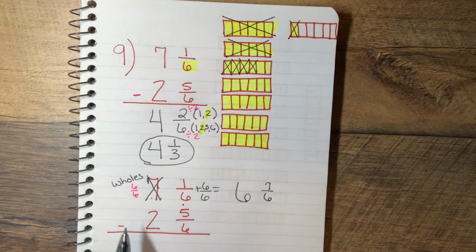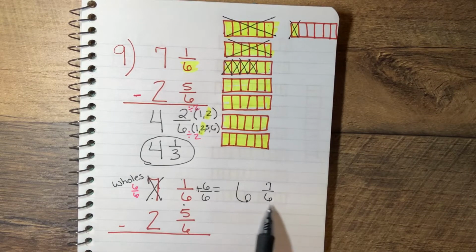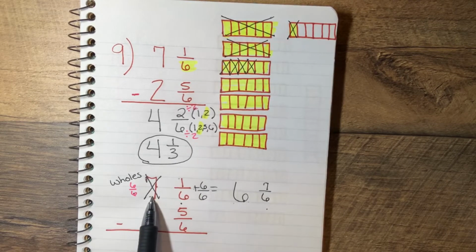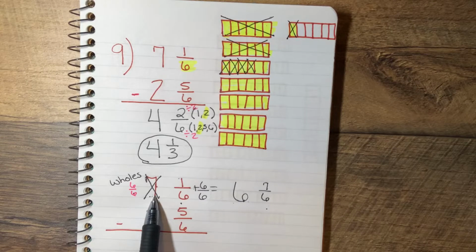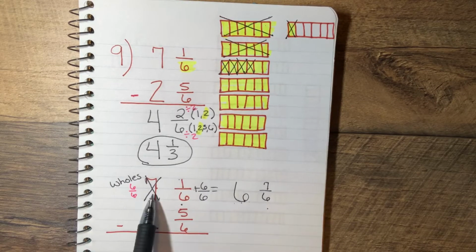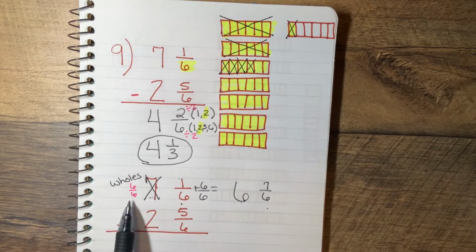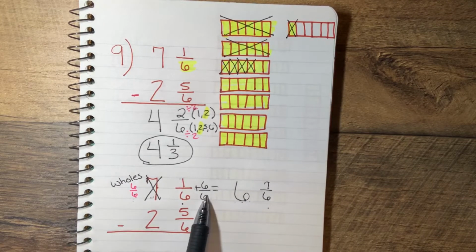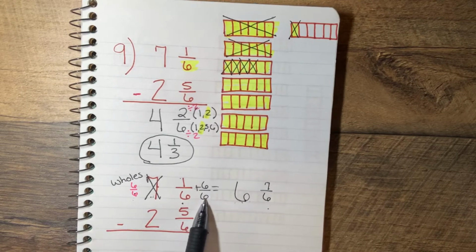So I can rewrite this to be something that is equivalent over here. So you borrow from the whole, you borrow a 1, you take 1 whole away from here. This becomes 6 wholes now. But when you borrow the 1 whole, you turn it into a fraction of 6/6. And you have to add it to the fraction that you have over here.